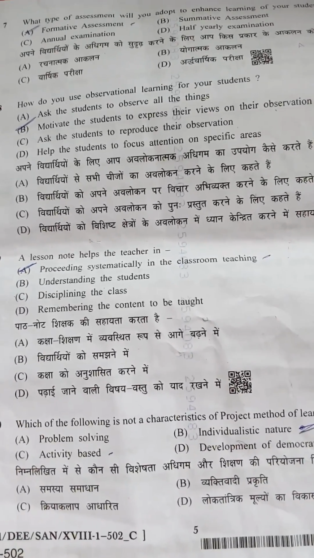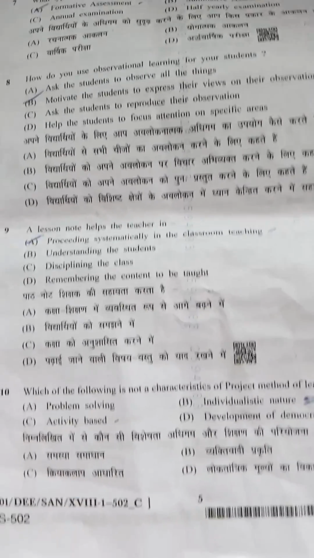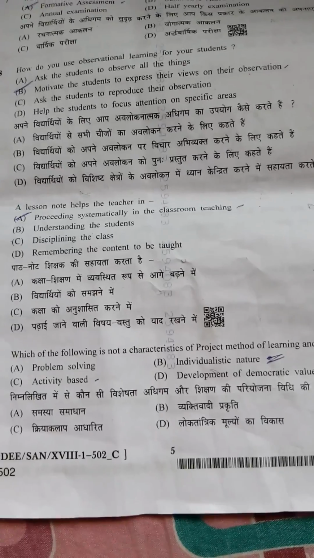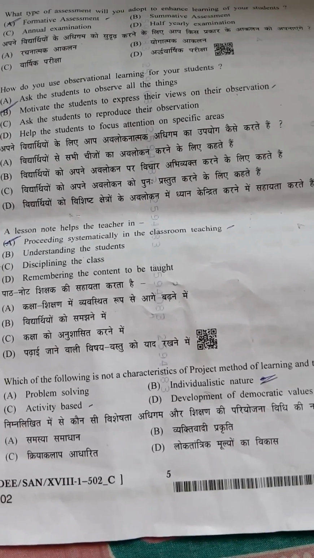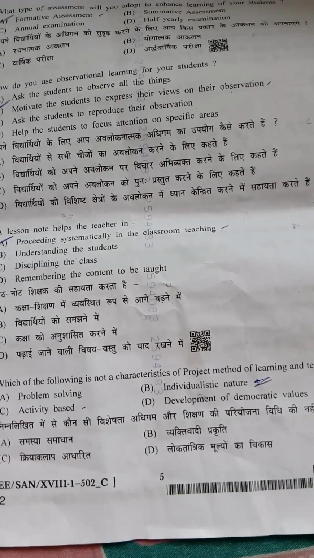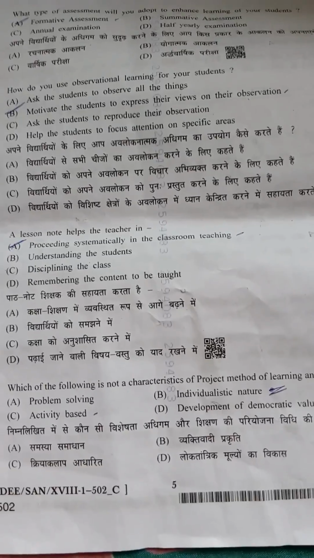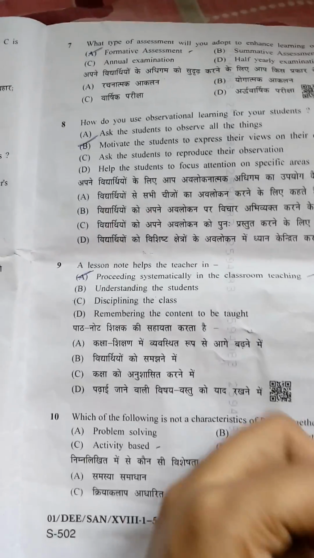Next, a lesson note helps the teacher in proceeding systematically in the classroom teaching. Which of the following is not a characteristic of project method of learning and teaching? Due to the project method, problem solving will improve, activity based will improve, development of democratic values will improve, only individualistic nature won't be improved. That's why I am thinking B will be the correct answer.